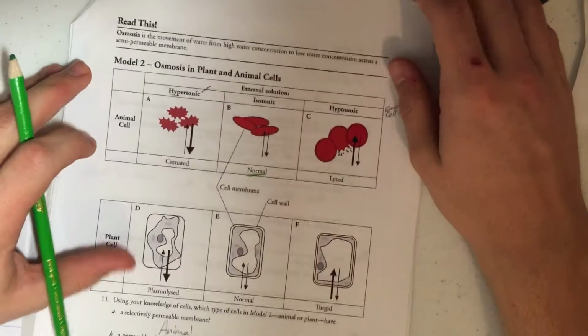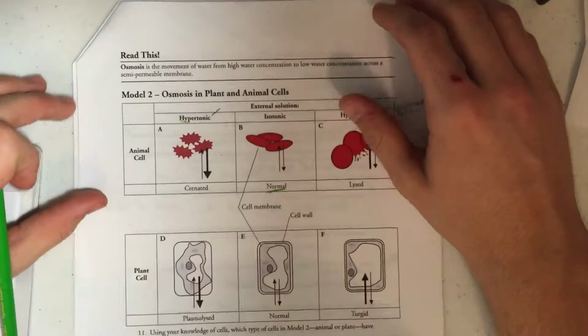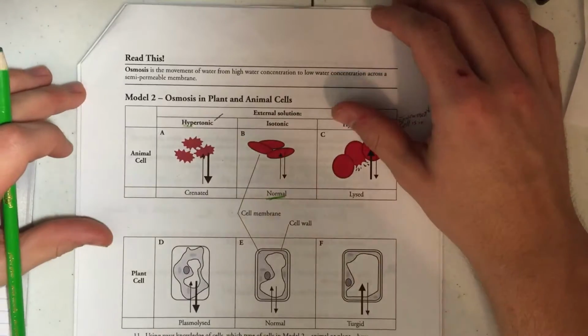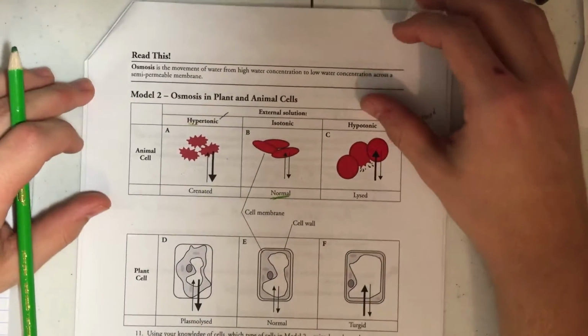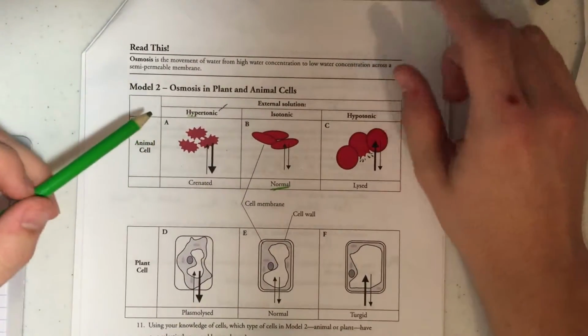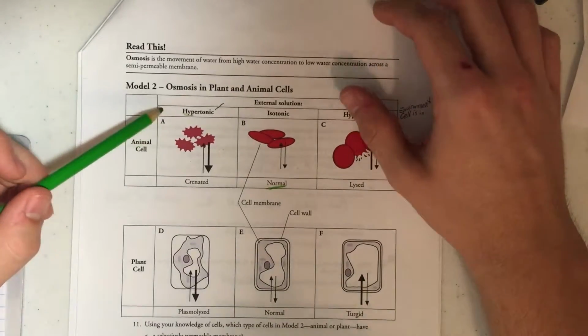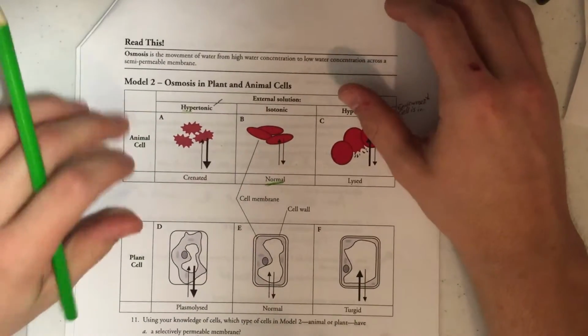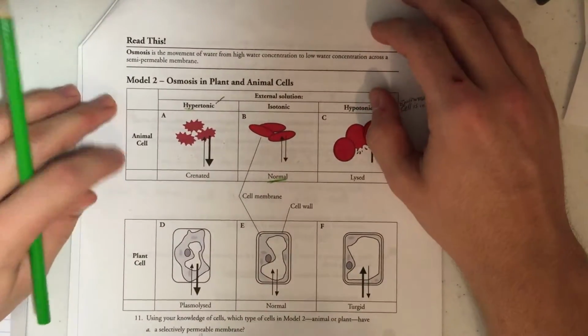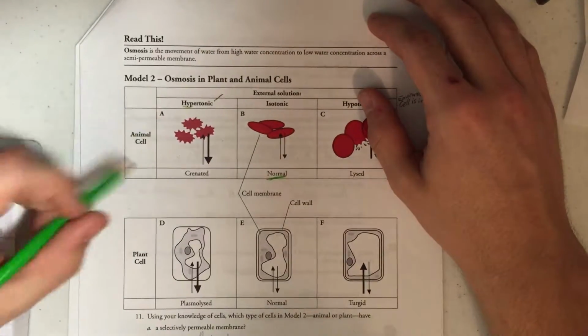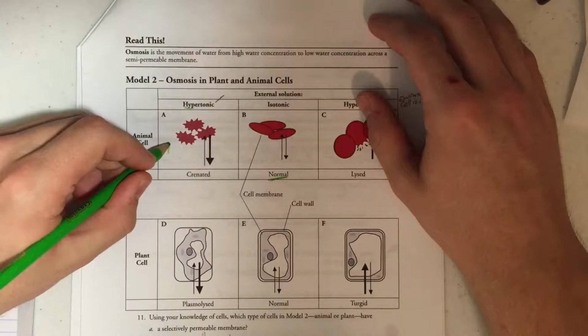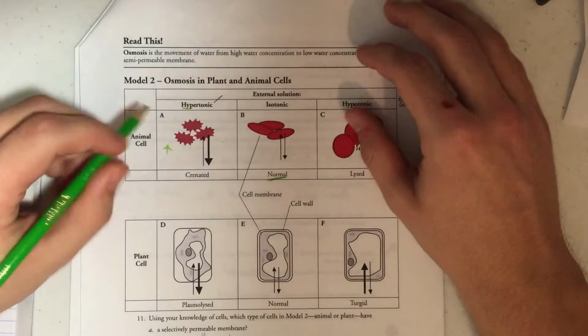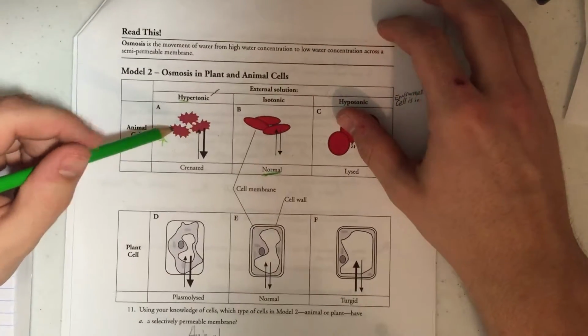Let's say you drink, like I suggested, a lot of coffee. So now you have a lot of caffeine in your blood system. It becomes higher in solute concentration outside. We're going to be able to quantify these values in water potential later. But if there's high solute outside the cell, then there's a lower concentration of solute inside the cell.